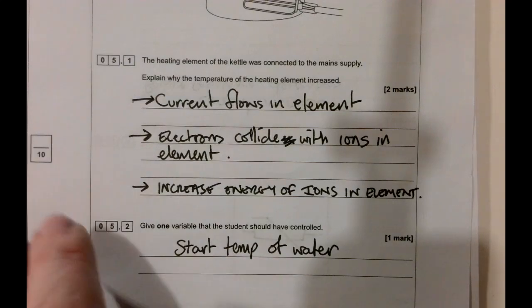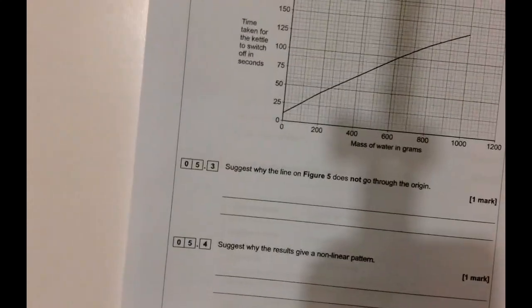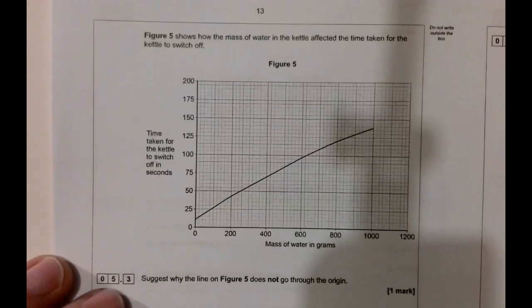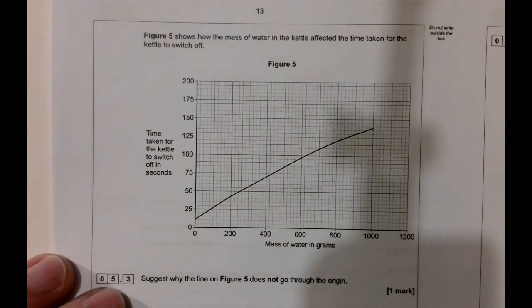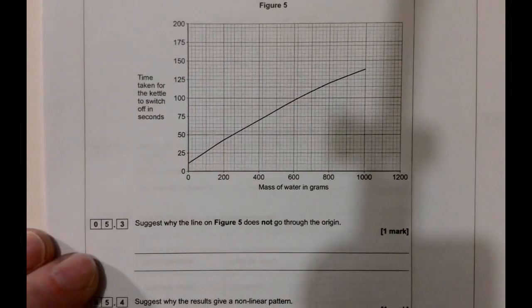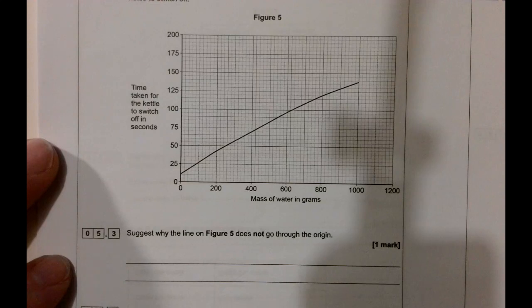Okay, next part of this question 5, and that's this. Right, let's have a look at this. So this shows how the mass of the water affected the time taken for the kettle to switch off. Why doesn't it go through the origin? So what are they actually asking when they say that? Because that feels like it's something quite physicsy, but this is actually a common sense question.